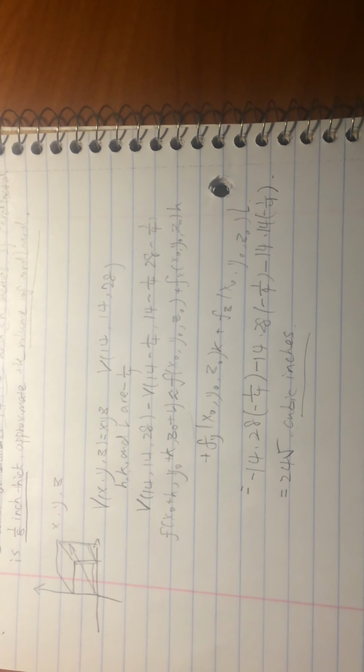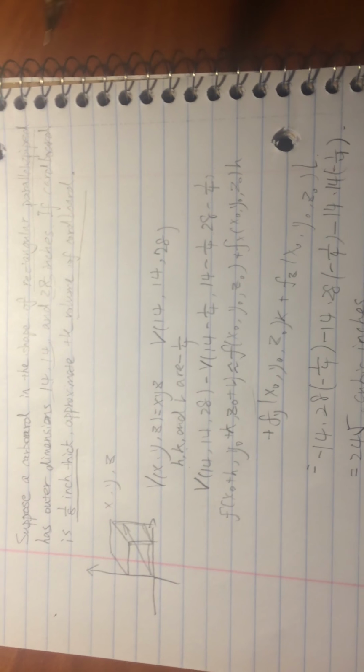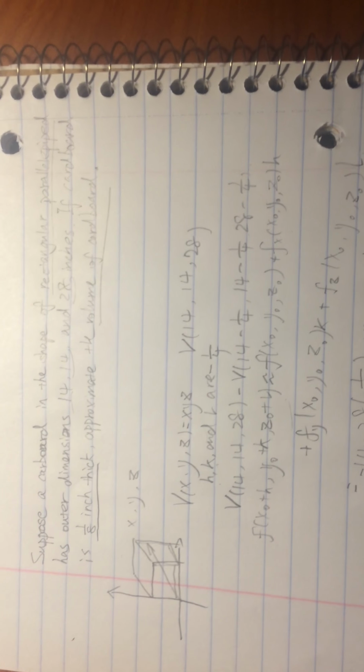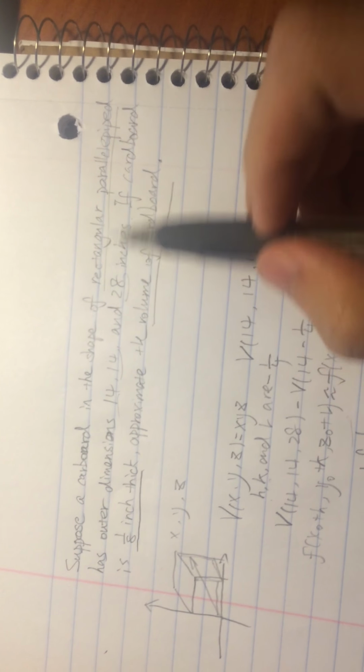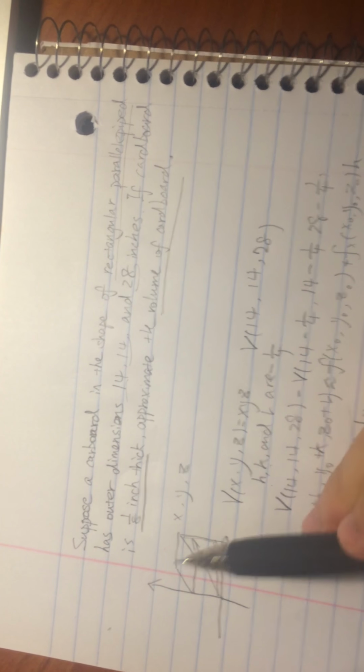So that's it. And I think the RADS process is quite helpful, because if you do not write them out and think through the process, you might be misled by the question. For example, it is a rectangular parallelepiped and it's cardboard, so there is no top for the volume.